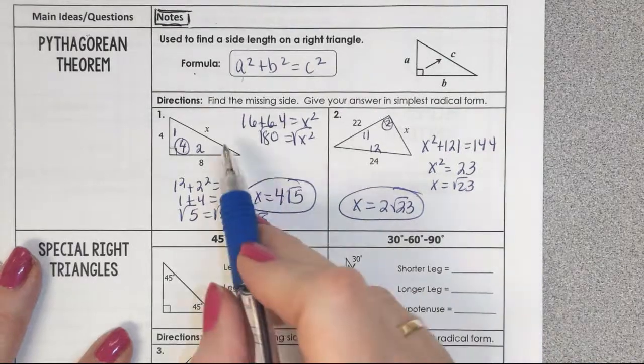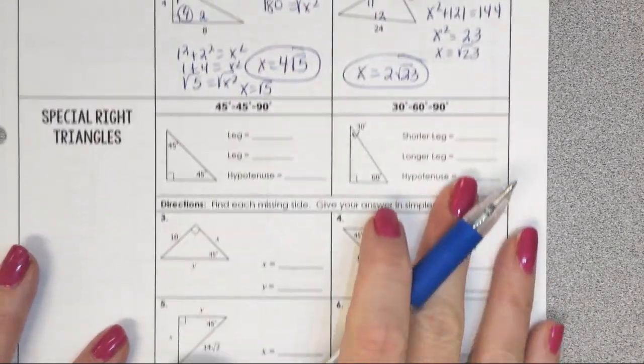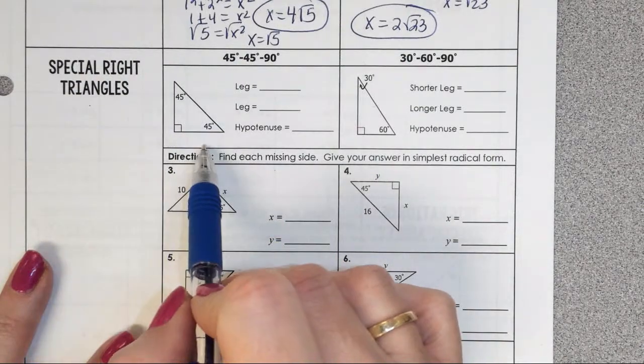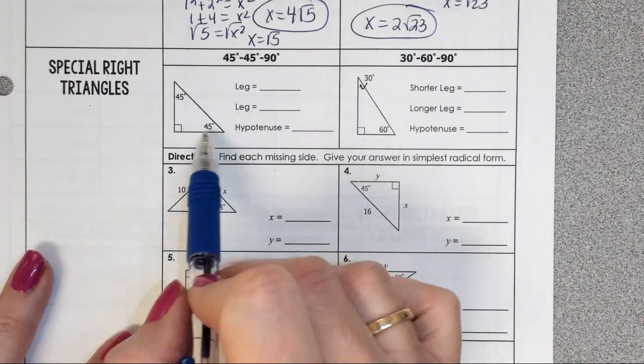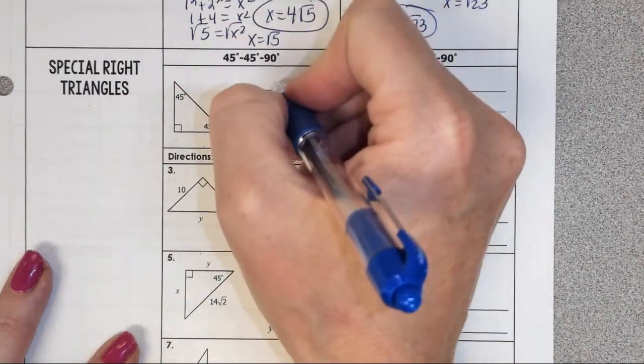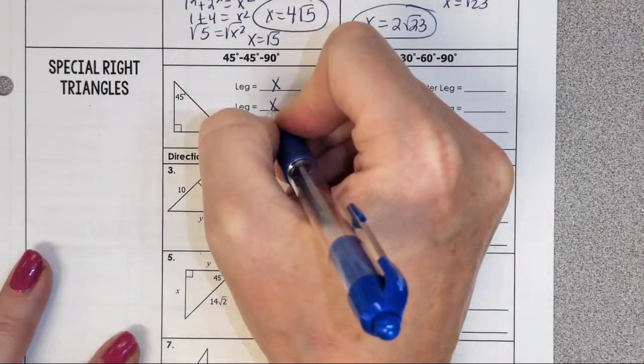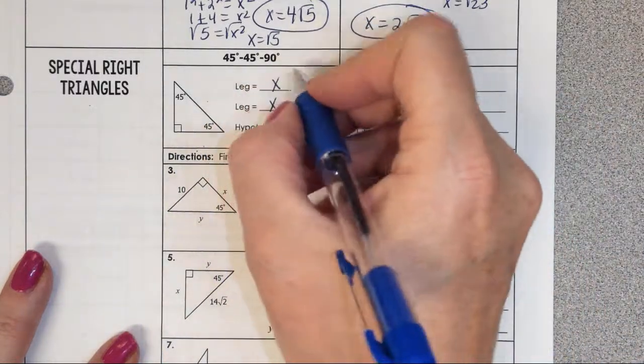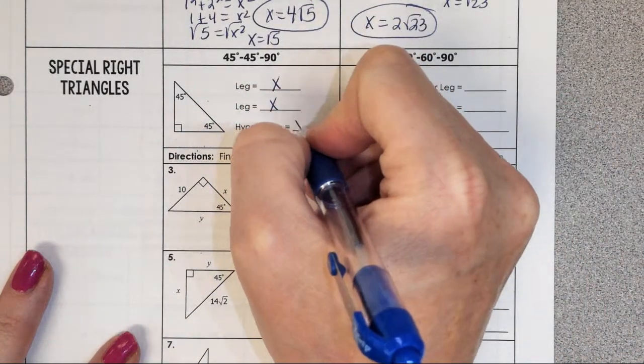Okay? So we're doing simplified versions on the Pythagorean theorem. Here are some special right triangles, and these are things you've learned before. For a 45, 45, 90, we should know that the legs are each going to be x. And what's the relationship between the legs and the hypotenuse? x radical 2.